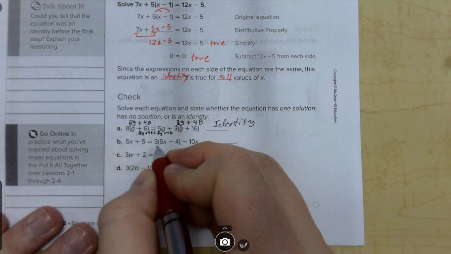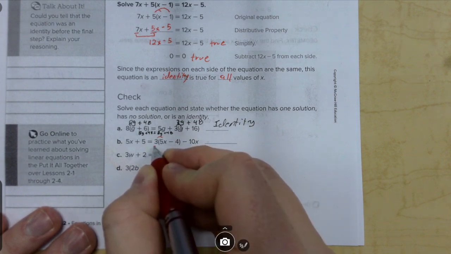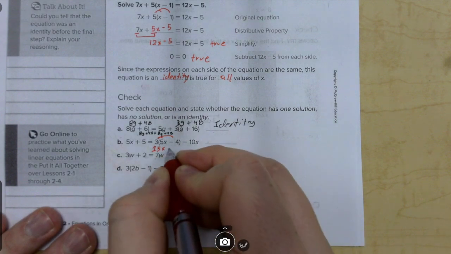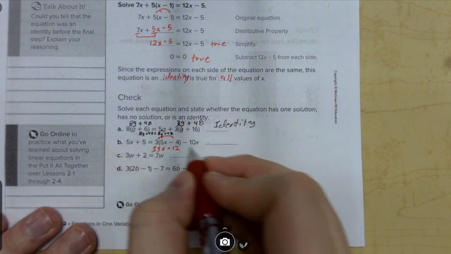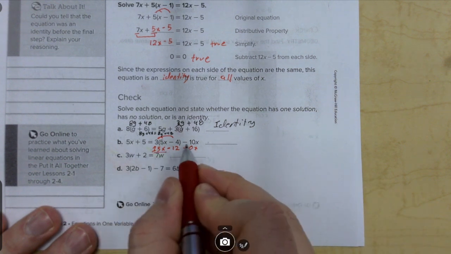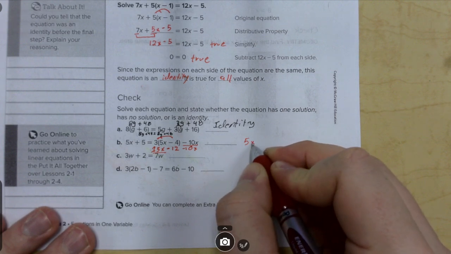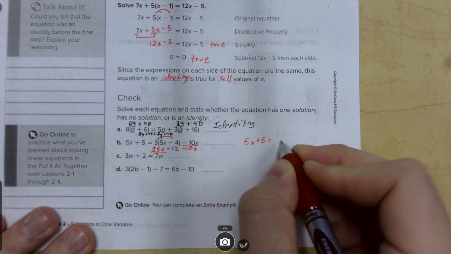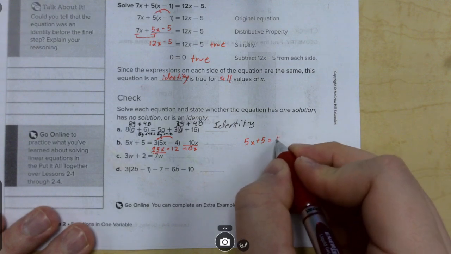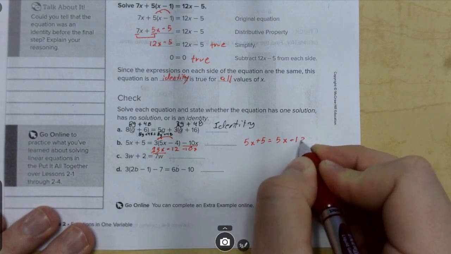B, using distribution, 3 and 5x make positive 15x. 3 and -4 make -12 minus 10x. 15 and minus 10 combine, and what we're going to get is 5x plus 5 equals 5x minus 12.